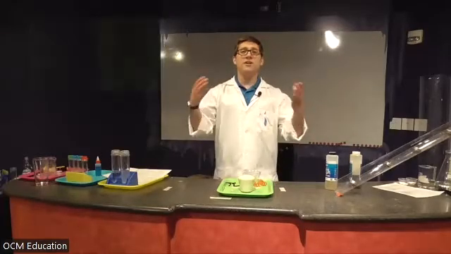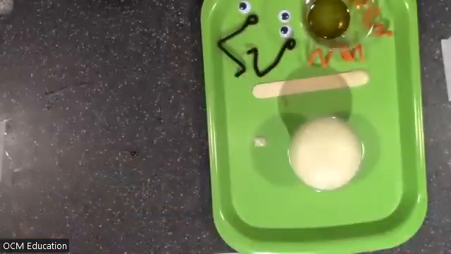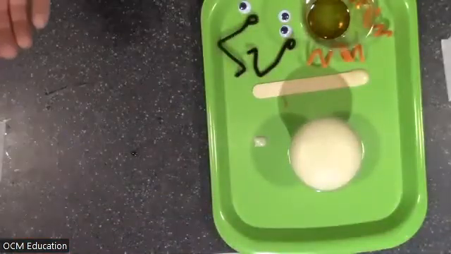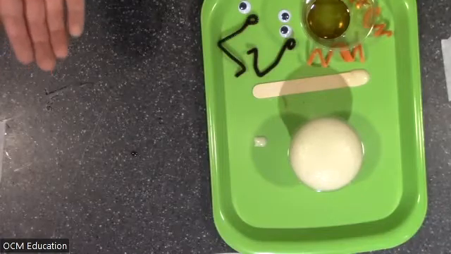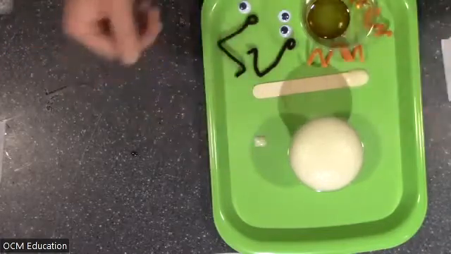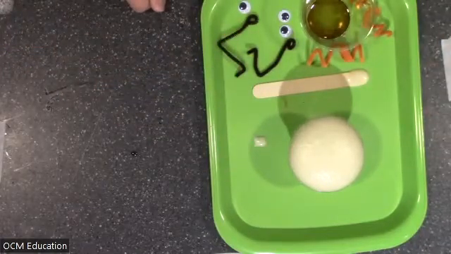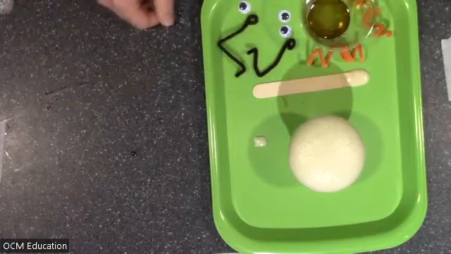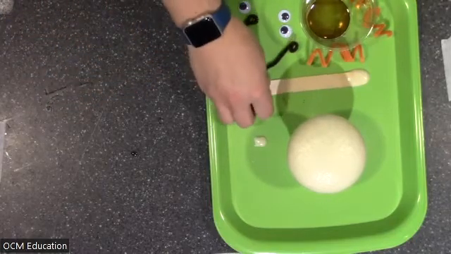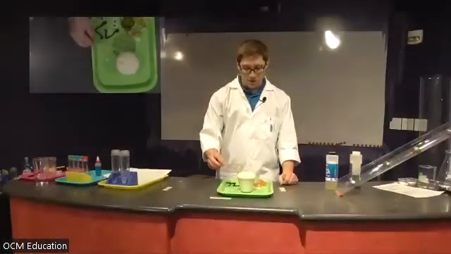It's starting to fill up that cup kind of like a cupcake would if you're making cupcakes in the oven. Remember, I kind of said that chemistry is similar to baking. Well, we just made a foam cupcake right here. It's filling up that container. It's growing and growing and growing.